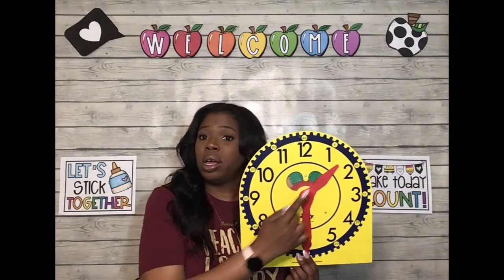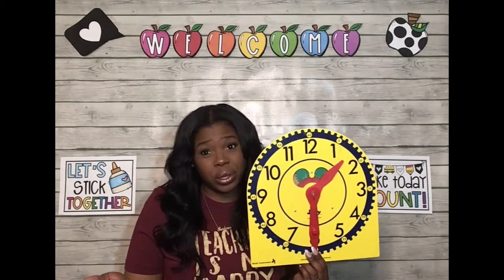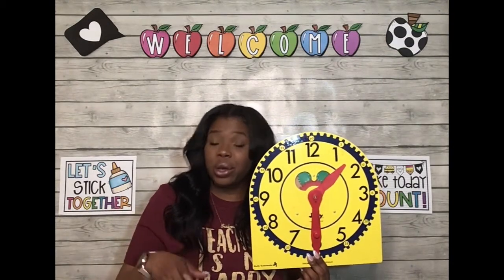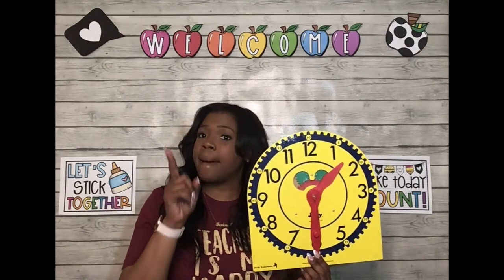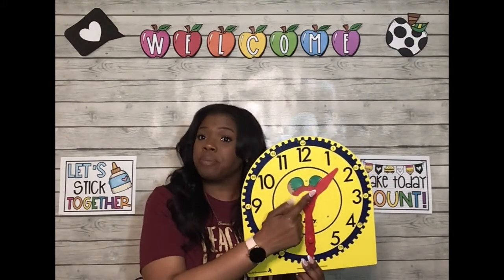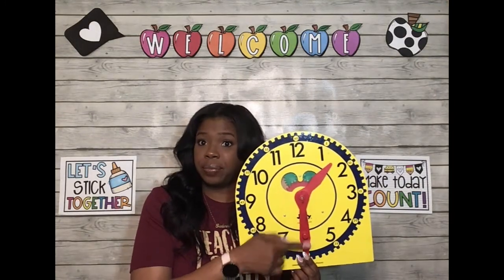Right now, we'll look at the hour hand. Since it's halfway between the 1 and the 2, we know it has not reached the 2 yet. So that means the hour is a 1. We will say it's 1:30.